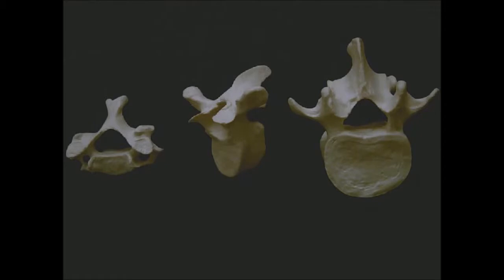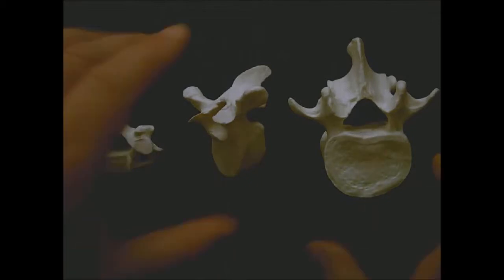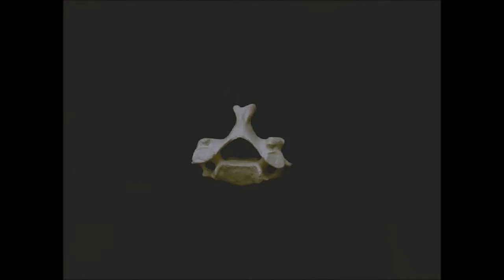Here are the three vertebrae types. This is a cervical, this is a thoracic, and that's a lumbar. I'm going to move these two out of the way first and focus just on this. This is a cervical vertebrae.